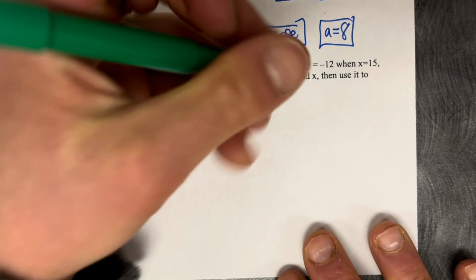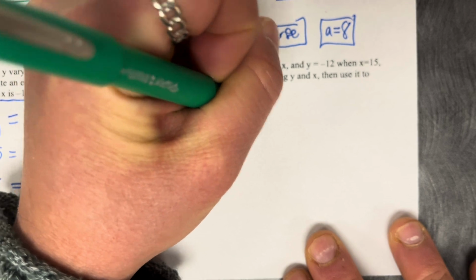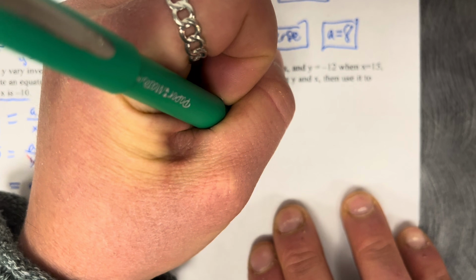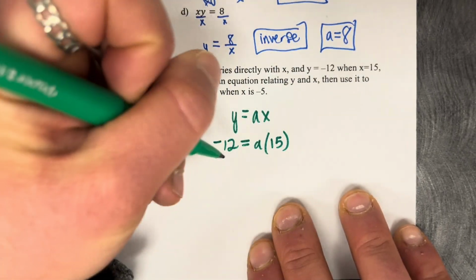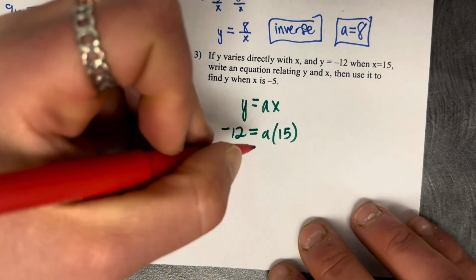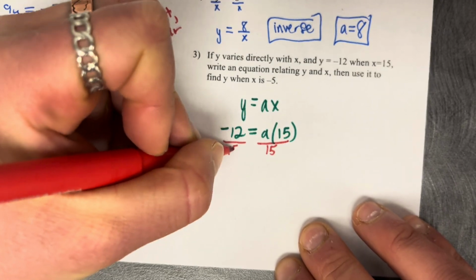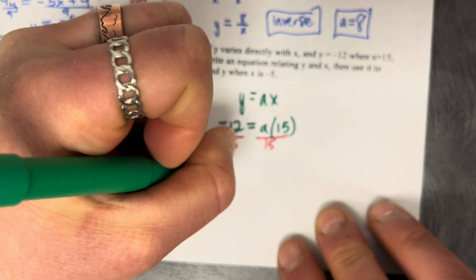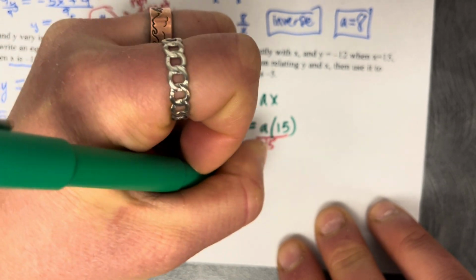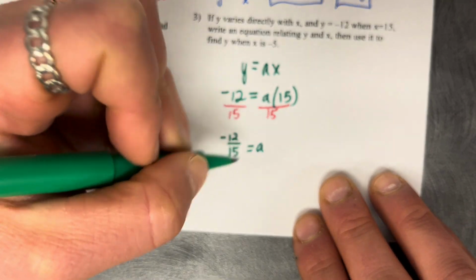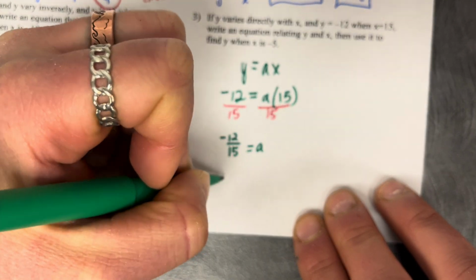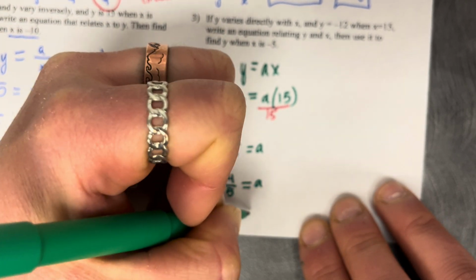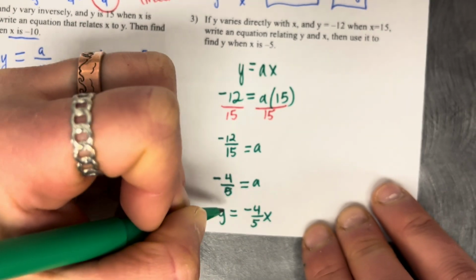This one is direct variation, so we're going to use the equation y equals a times x. We're going to plug in -12 for y, x is 15, and then we're going to solve for a by dividing by 15 on both sides. Now, -12 over 15, I could simplify that. They're both divisible by 3, so we're going to divide the top and bottom by 3, and we'll get -4/5 equals a, so our equation is y equals -4/5 x.